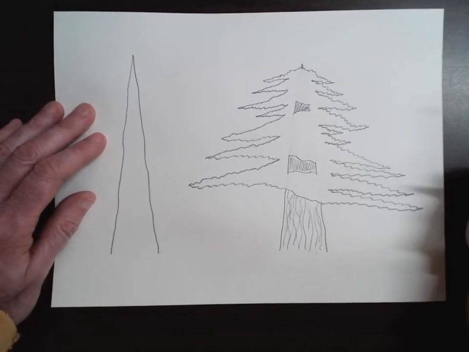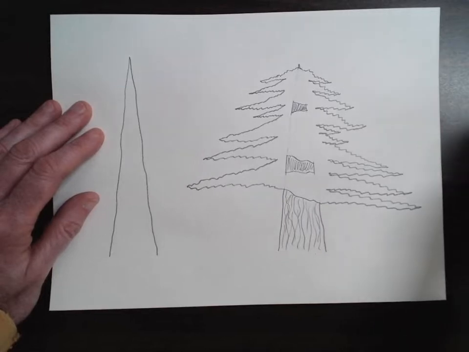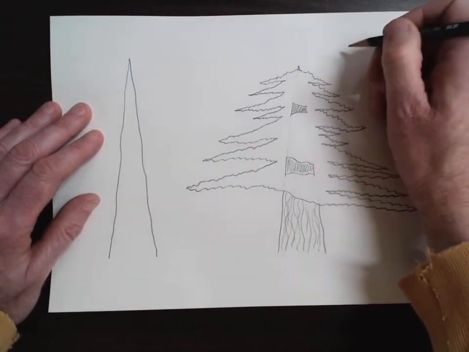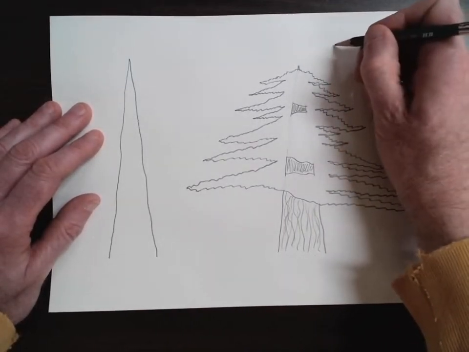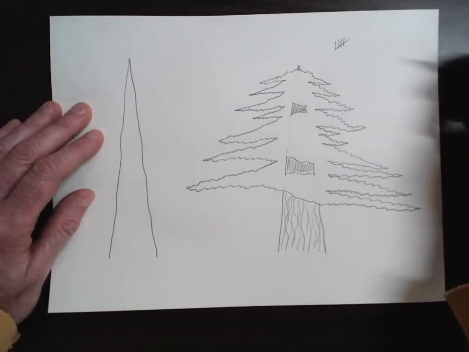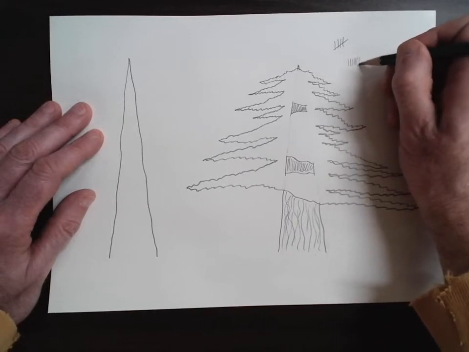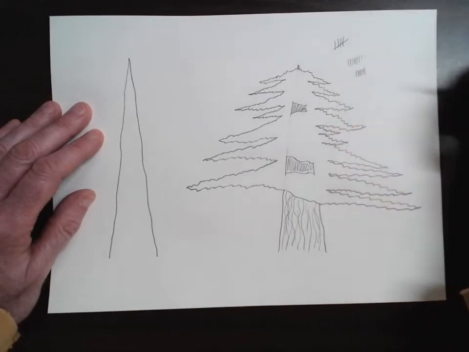Now, for pine needles, there's millions and millions of pine needles, and a great way to do that: a lot of you have probably done counting by doing tick marks. That means like you go 1, 2, 3, 4, 5. So in art, these are called hatching lines, but you don't do the one that crosses over. You just add groups of little lines like this. These are called hatching lines.